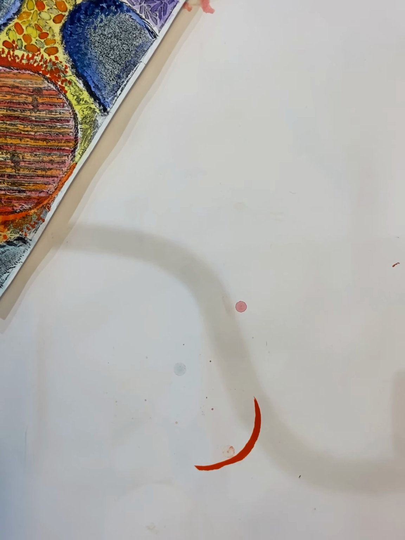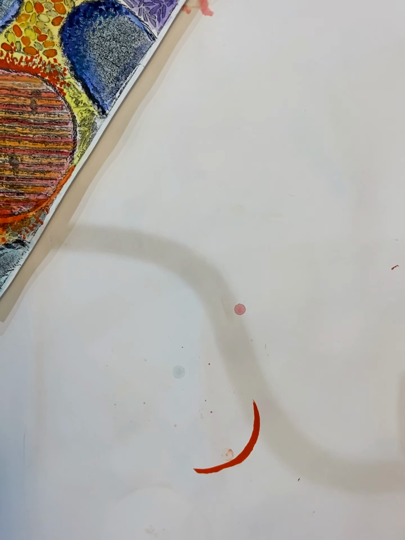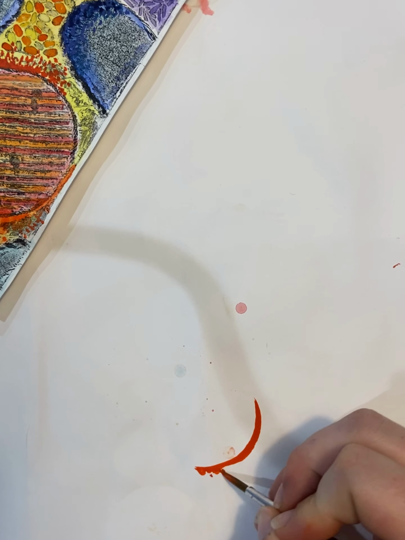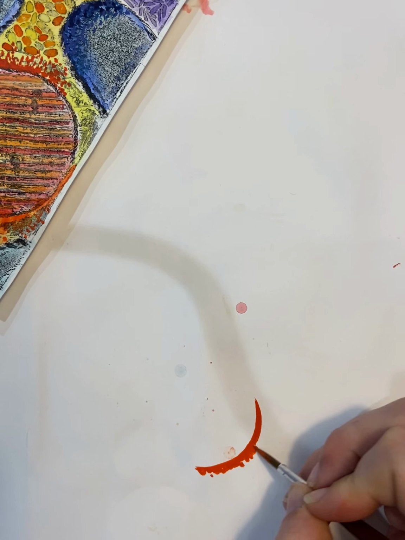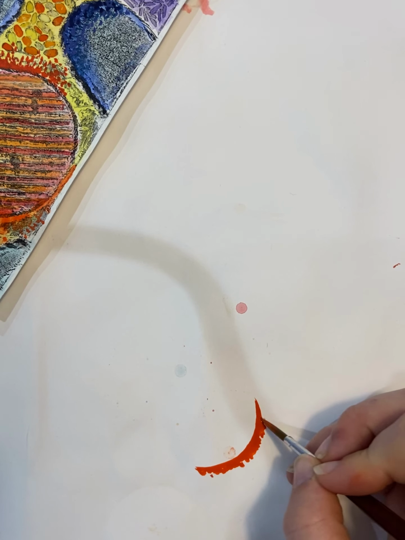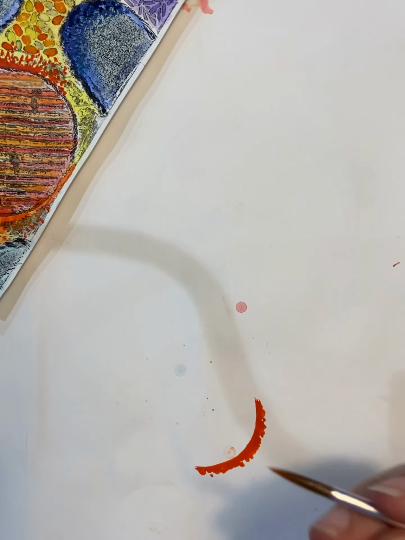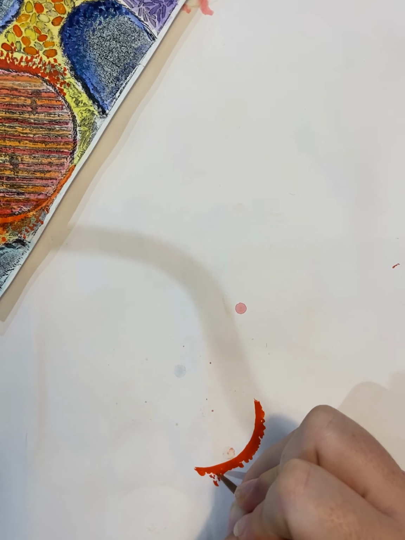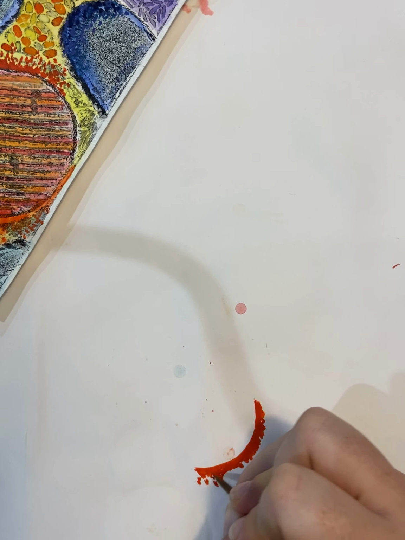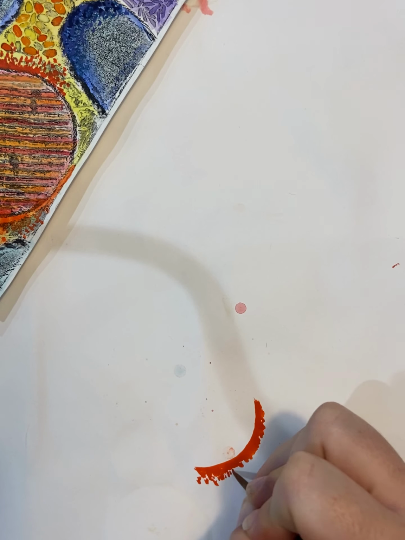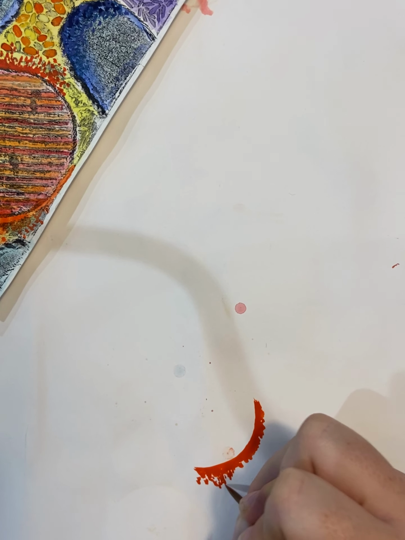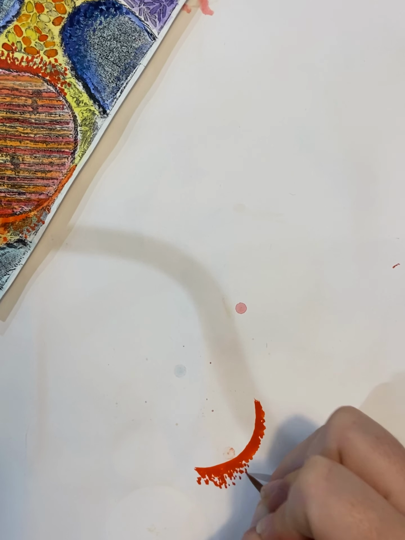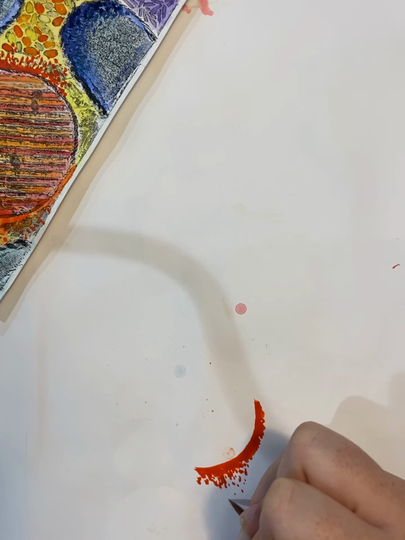Then we want it to look like it's got more texture, more pattern, more detail. So I'm going to start off by making that edge jagged. You need to hold quite low down on your paintbrush to do this technique, and then I'm simply going to bounce my paintbrush. It should be more dense near the line, and then you fade it out.